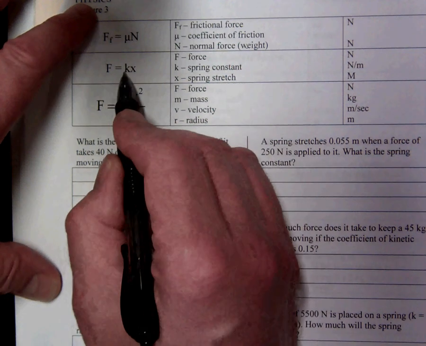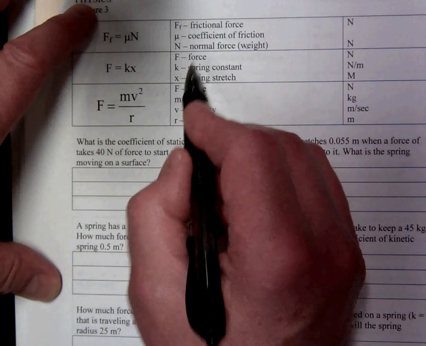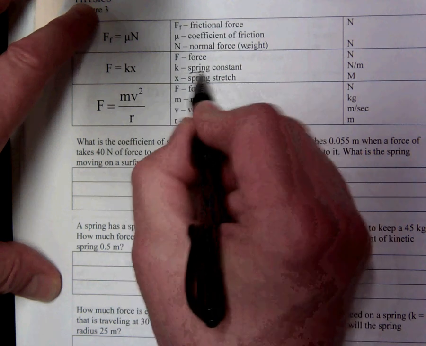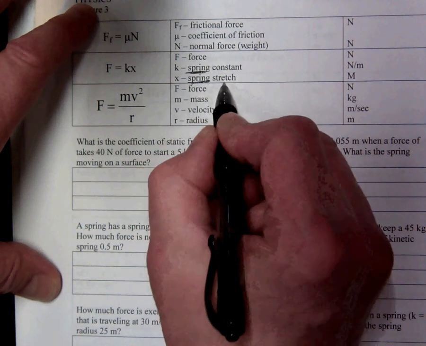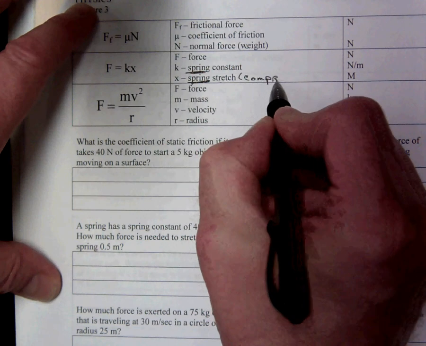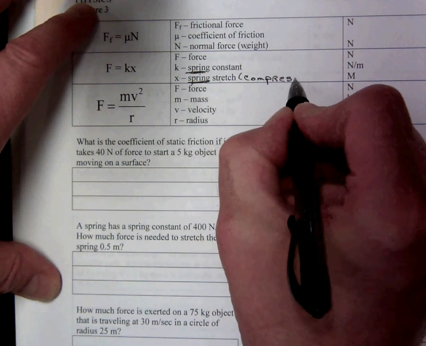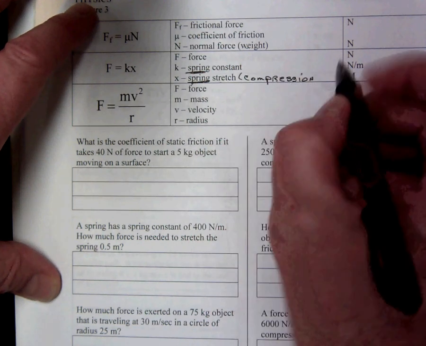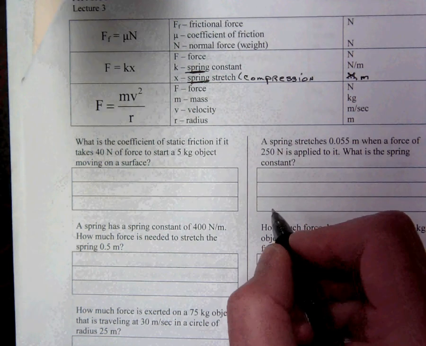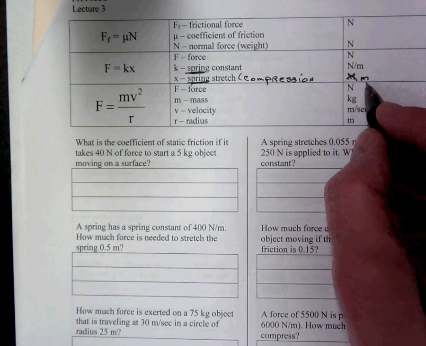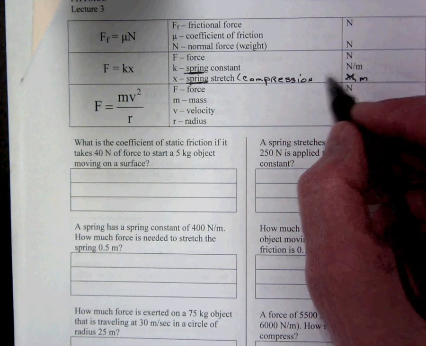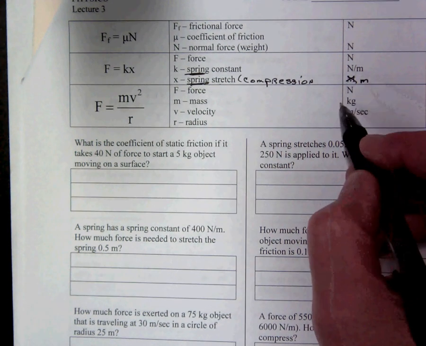Another one is F equals Kx. Well, F is force, K is your spring constant, so there's a key word for this one, and a spring stretch, or we could say a compression here, which is x. Now this should be in meters, little typing problem there. That's our lowercase m, not a big M. Okay, you can see the force is in newtons, the spring constant is newtons per meter.